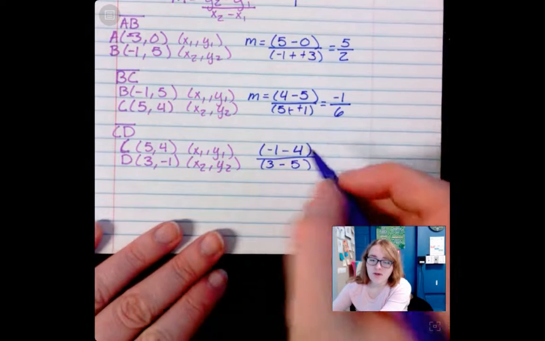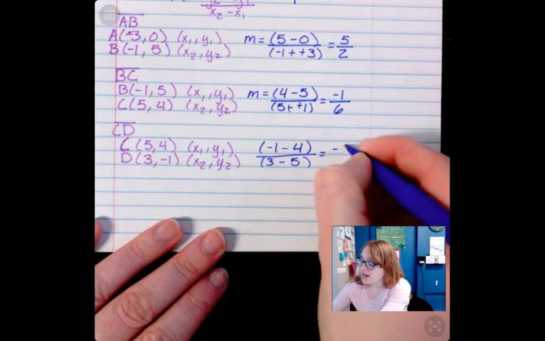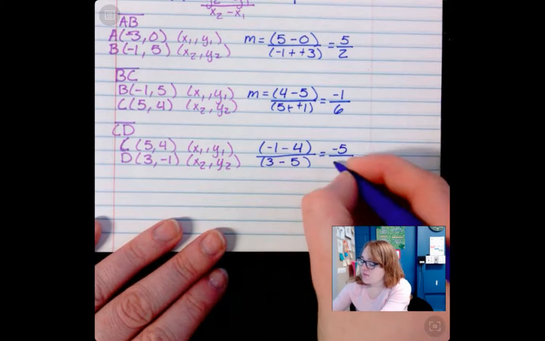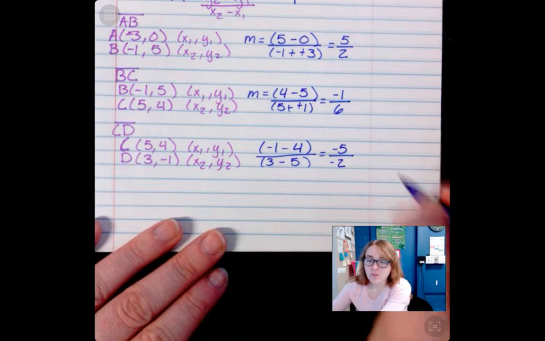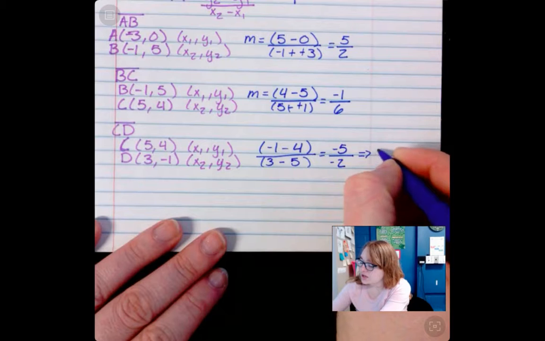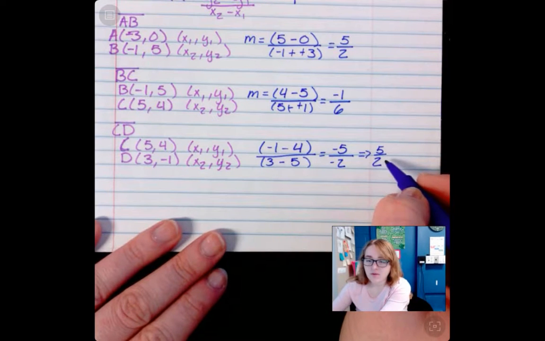Okay, so we have -1 minus 4, which will give us a -5. And then 3 minus 5 will give us a -2. Whenever we have two negatives stacked on top of each other, we can go ahead and just take those negatives away, or you could think of taking out a negative out of both of those. So we get a +5 over +2.